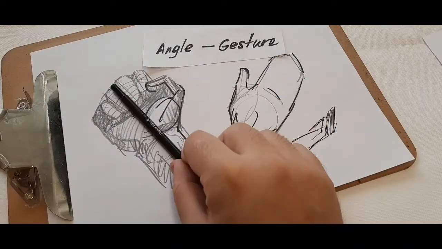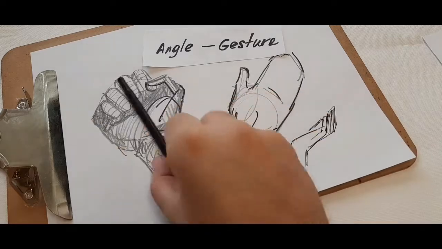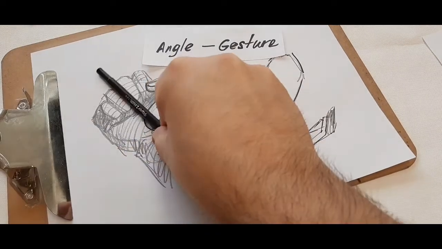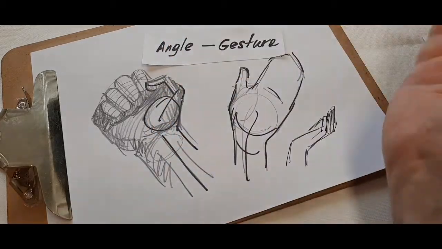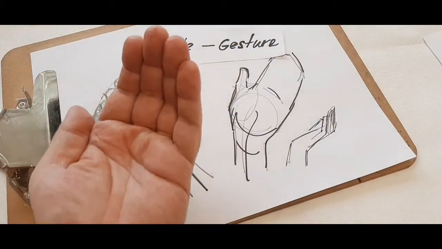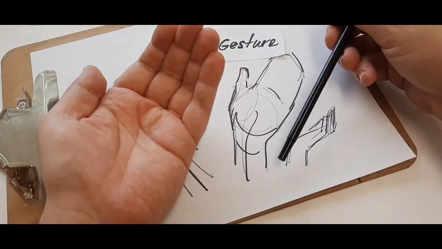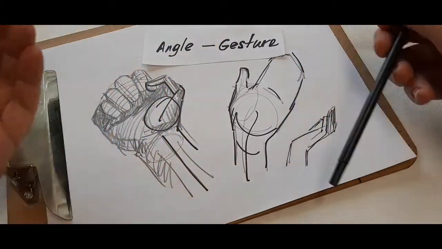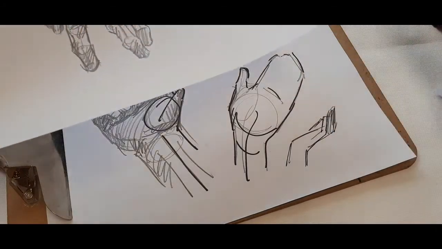Angle and gesture are always present. What's the angle? On which angle is this hand going? A diagonal, and there are many different diagonals. What is the gesture of the hand? Is it a fist? Is it a palm facing up? Or is it a palm on the side, and so on and so forth? I'm pretty sure that you guys understand it.